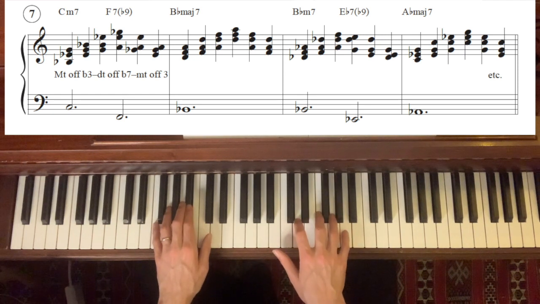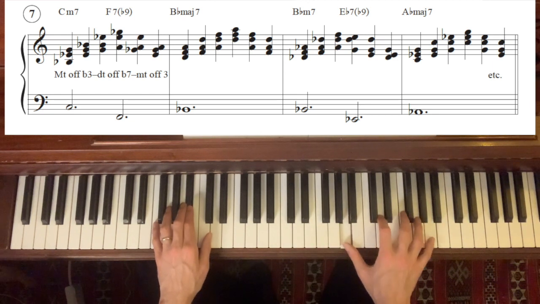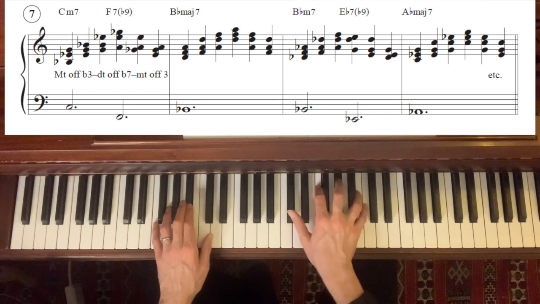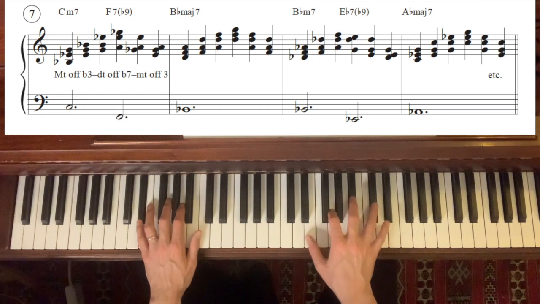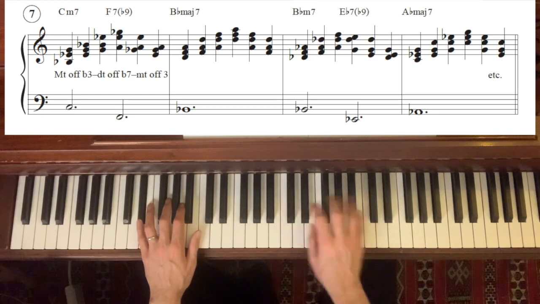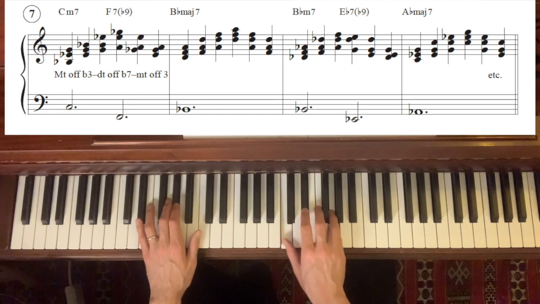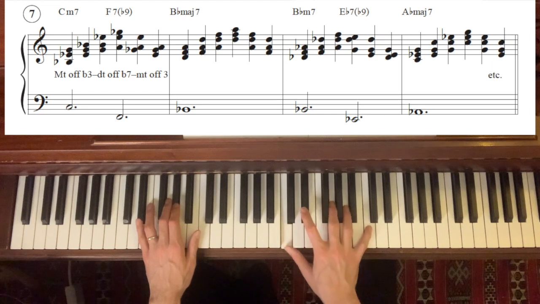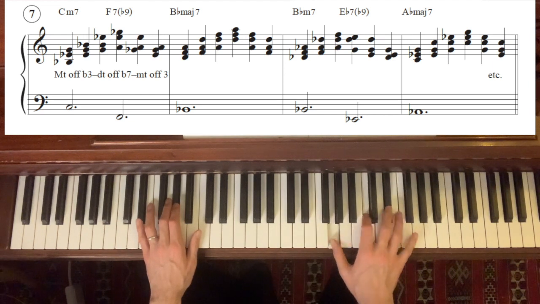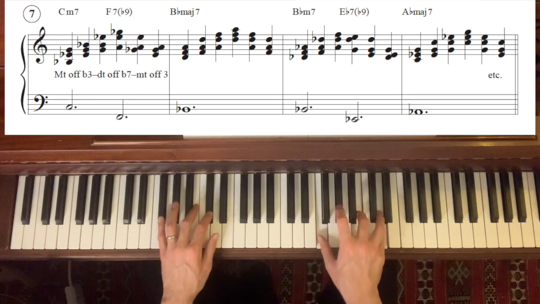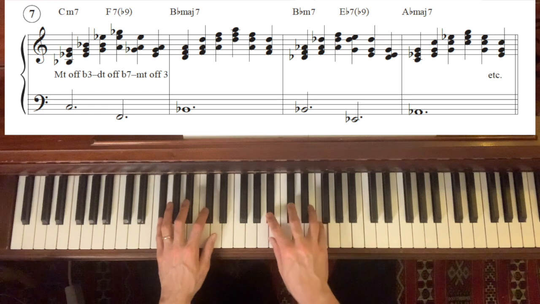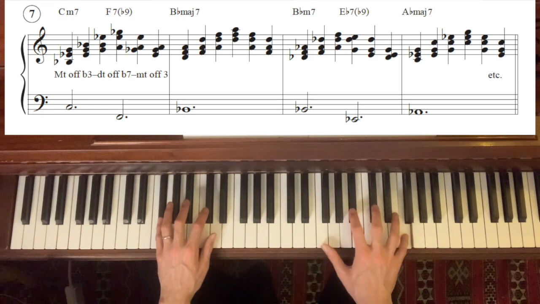And then B flat major, I'm just playing a minor triad off the 3rd scale degree. And then I'm going to go to B flat minor 7, E flat 7 flat 9, so diminished triad off the flat 7, and then major triad off the minor triad off the major third. It's hard to say that. Let me continue. This is not notated, but I would continue all the way through the whole cycle.